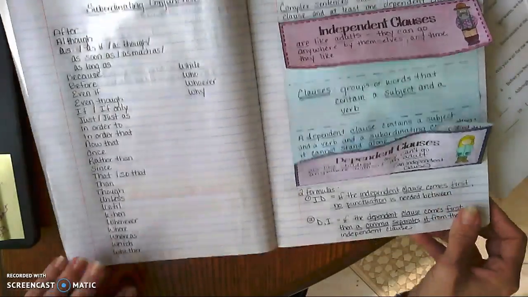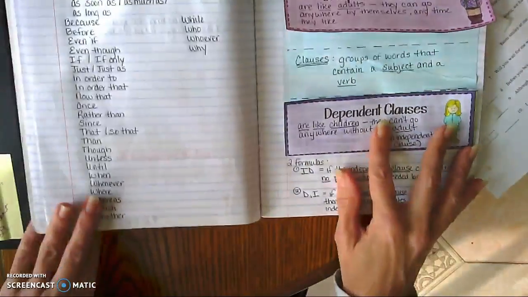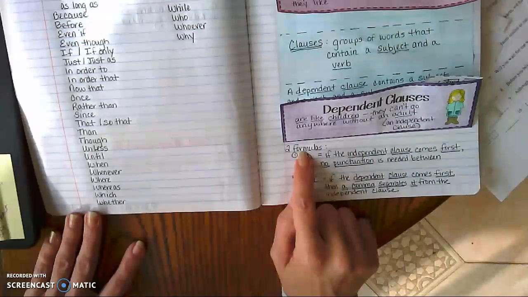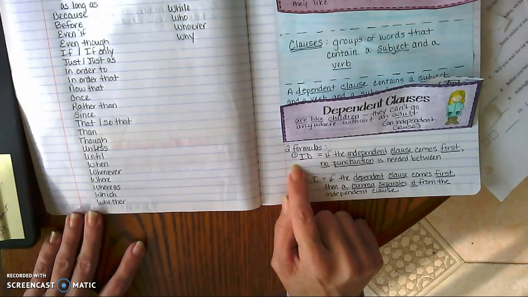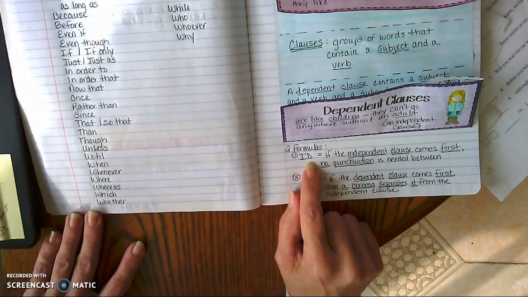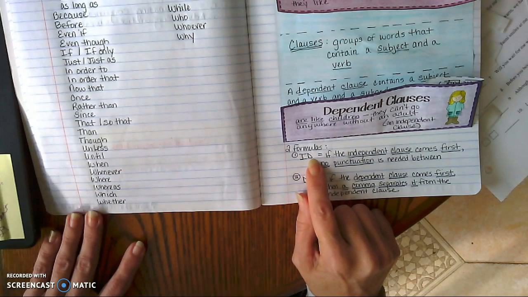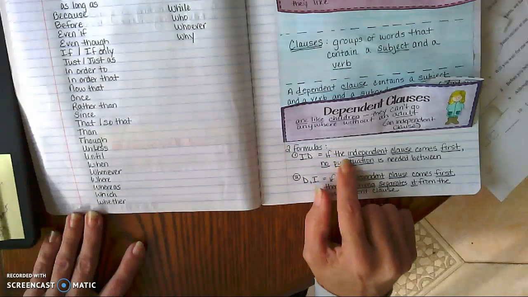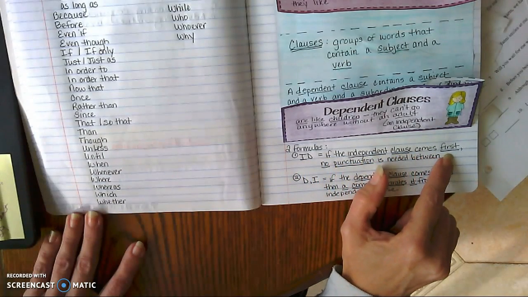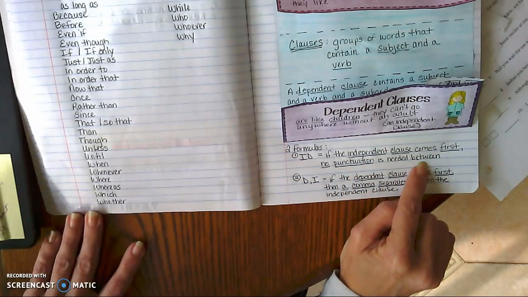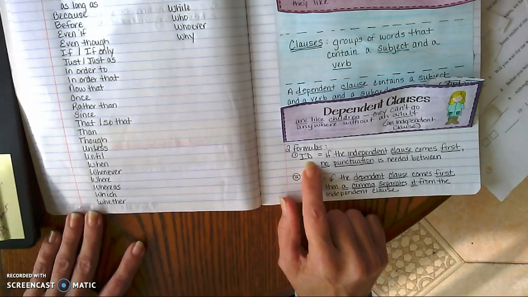So let's go down to the bottom, underneath independent clause or dependent clauses. We have 2 formulas for complex sentences. The first formula is I, D, where the independent clause comes first, the dependent clause comes second. If the independent clause comes first, there is no punctuation needed between the clauses. So notice that there's no comma or semicolon.